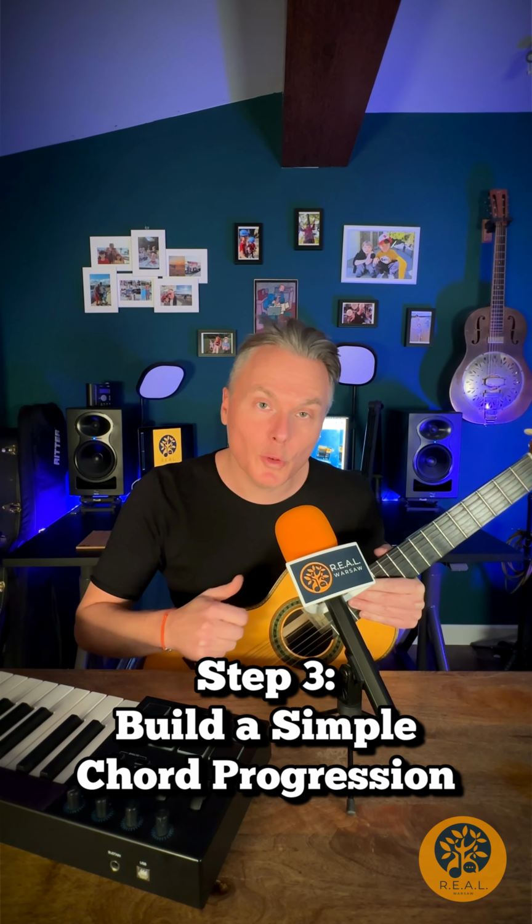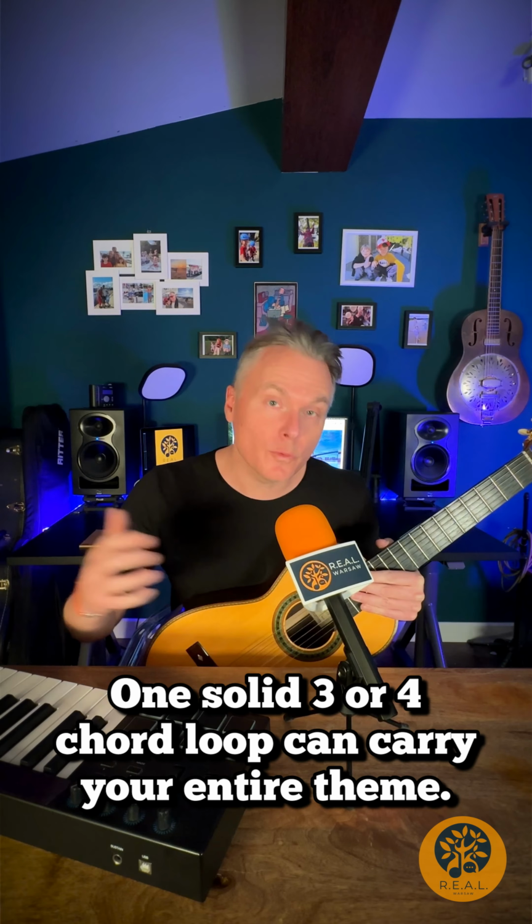Step 3, build a simple chord progression. One solid 3 or 4 chord loop can carry your entire theme. Something like this.